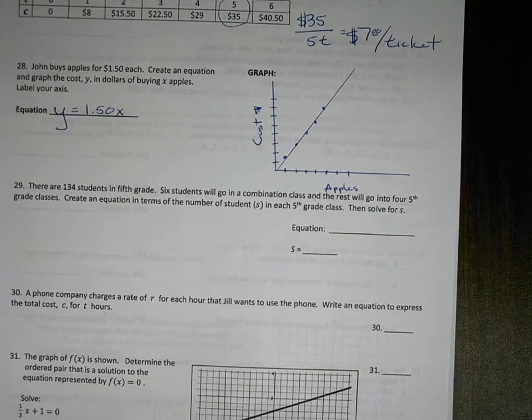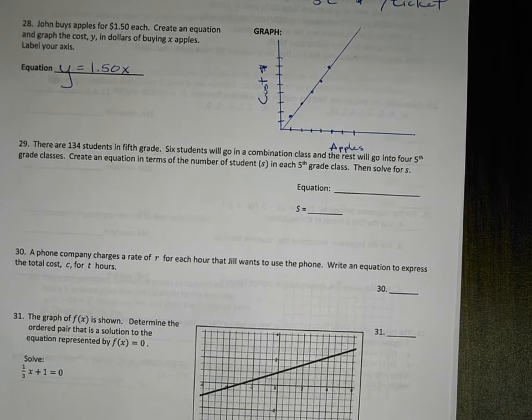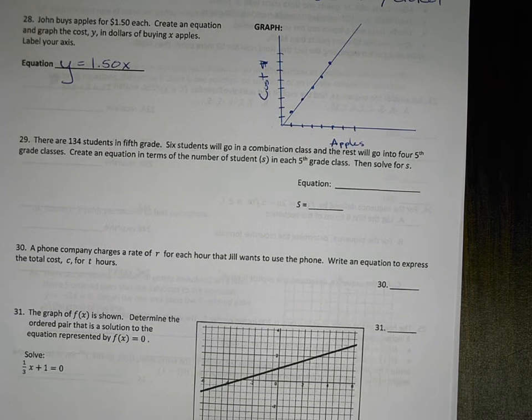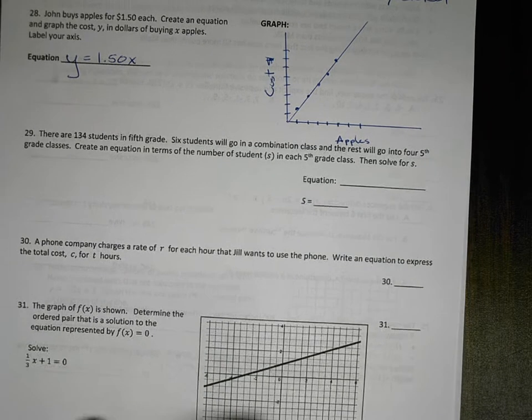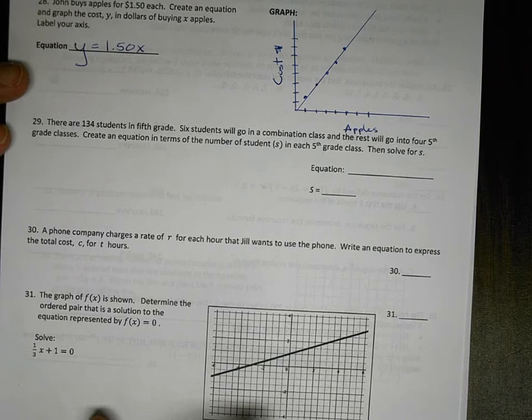All right, moving on. There are 134 students in the 5th grade. 6 students will go into a combination class, and the rest will go into 4 5th grade classes. Create an equation in terms of the number of students in each 5th grade class. Then solve for S. All right, so S is the number of students in each class.